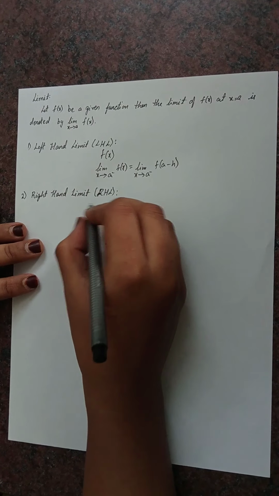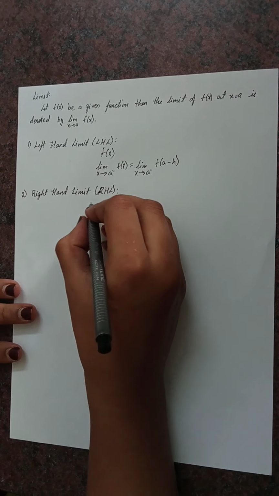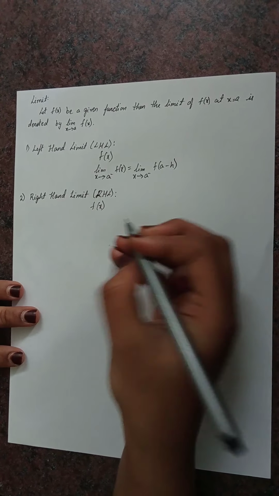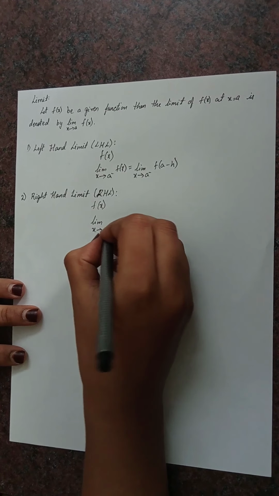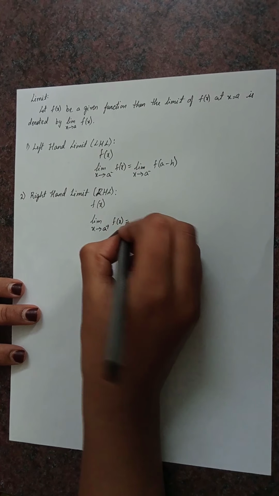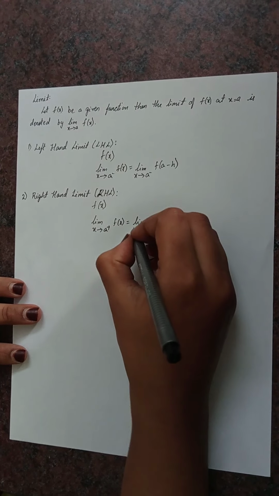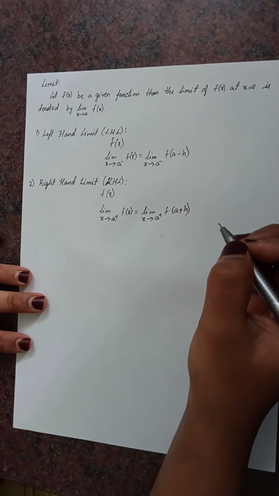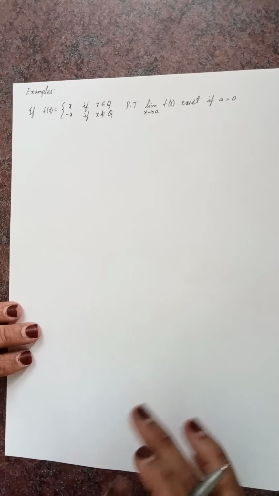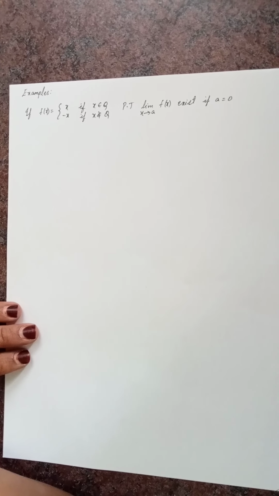Similarly, if I define RHL on f of x, then I will get limit x tends to a plus f of x is equal to limit h tends to 0 f of a plus h. Now let us see some examples on it.